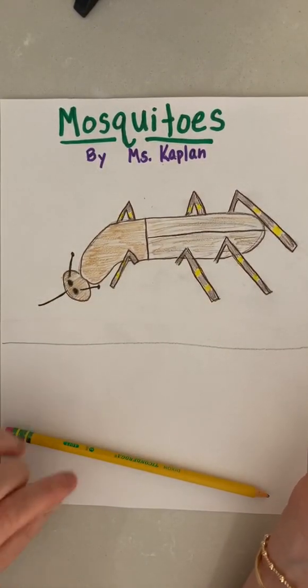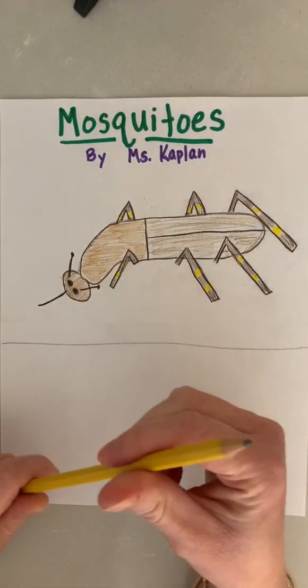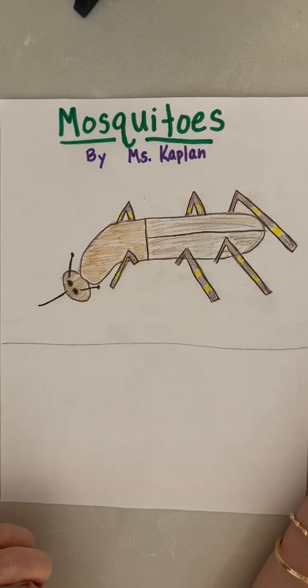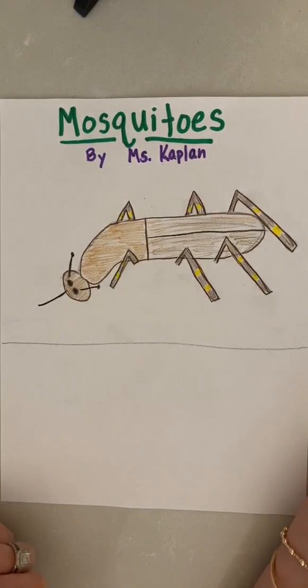Now, just like as if this were a real nonfiction book, I want to make sure that my poster has text features, and the text features we're going to add are labels and captions. You can choose one or the other or both. I'll show you how to do both today, and then you can decide what you want to do. I think I'll start with labels.